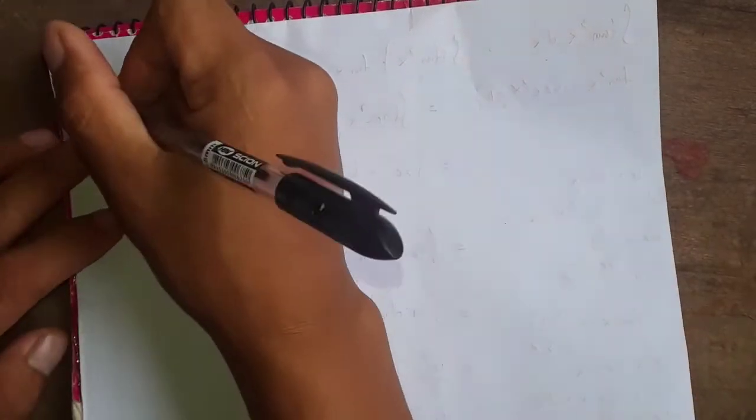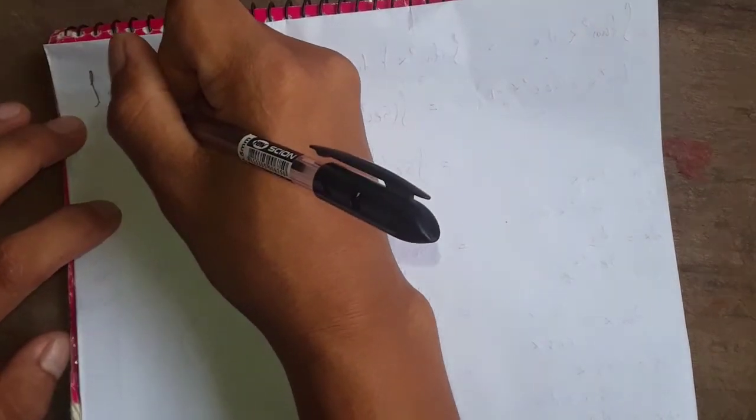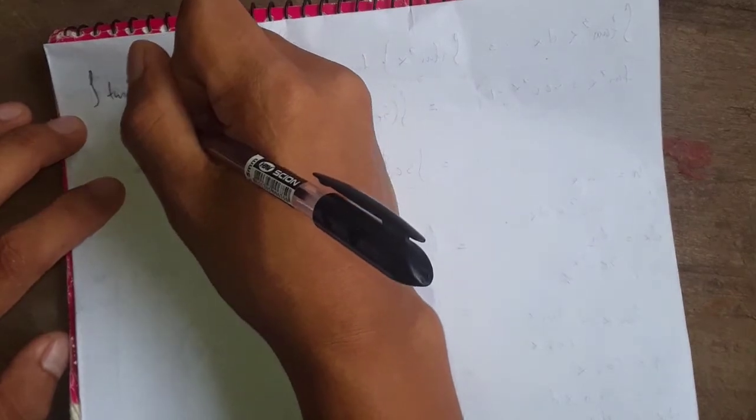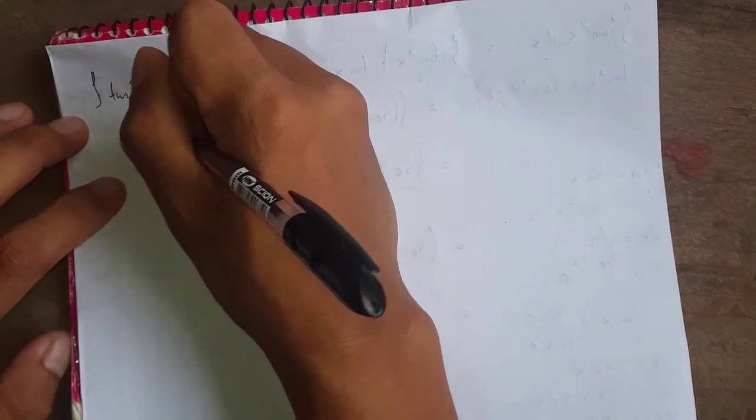So next, how about we integrate a function of tangent raised to 4 of x dx.